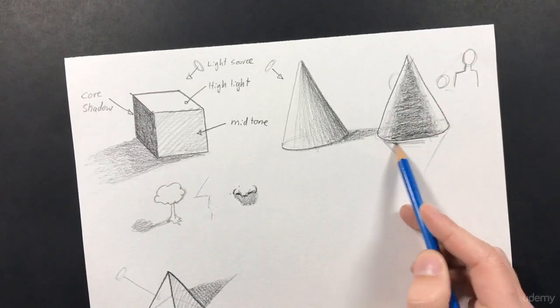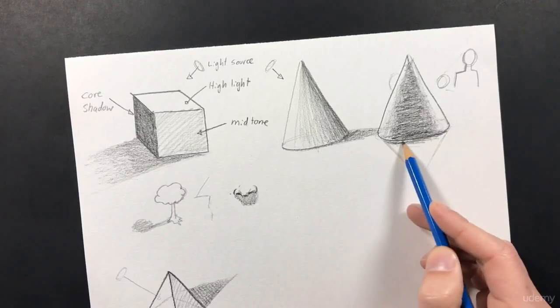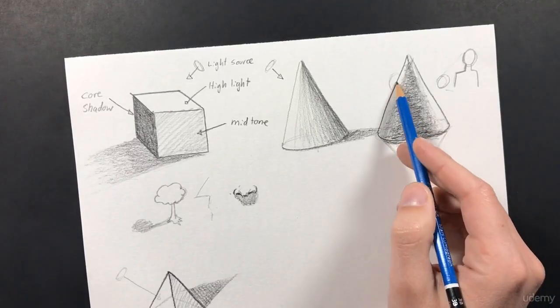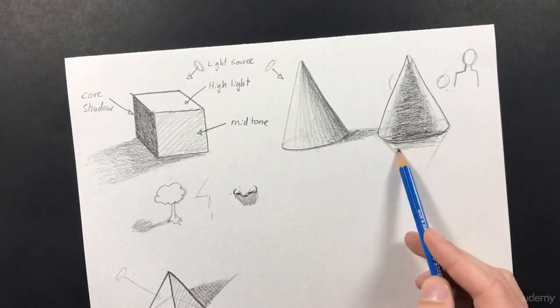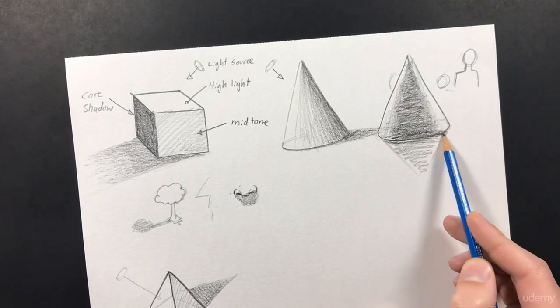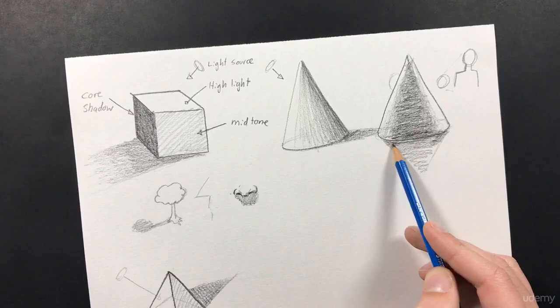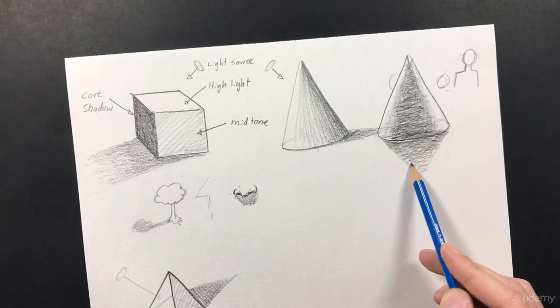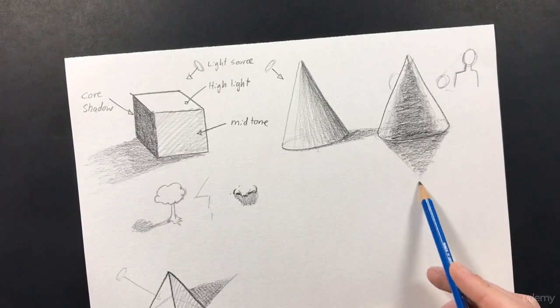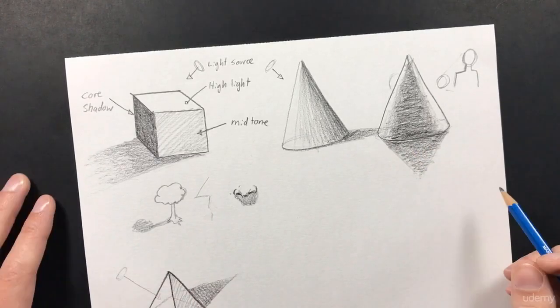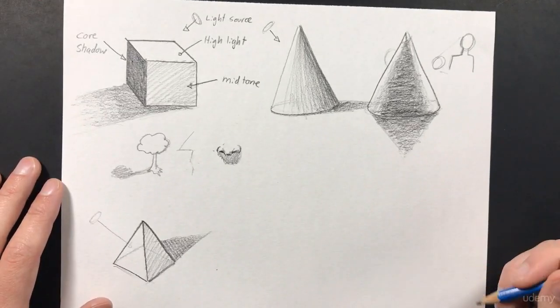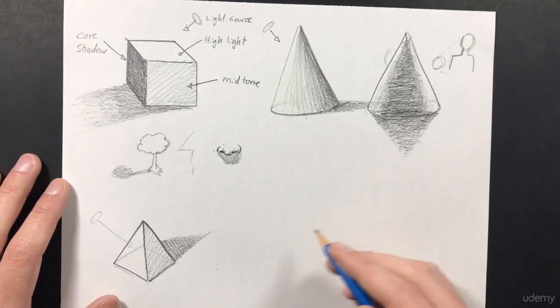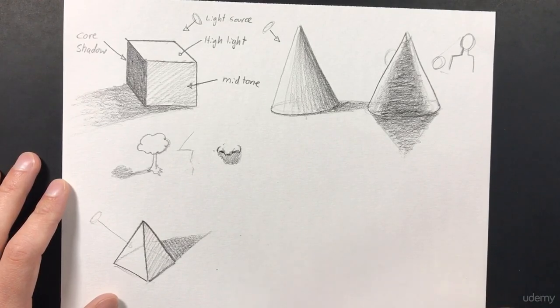And then we can go ahead and fill that cast shadow in, because this is the opposite side of our light source, which is behind the cone. And remember that your cast shadows should get lighter the further away they get from the object. All right, perfect. Next, let's go over how to create a cast shadow on a shape, because sometimes the shape that you're creating is going to create a cast shadow on itself.